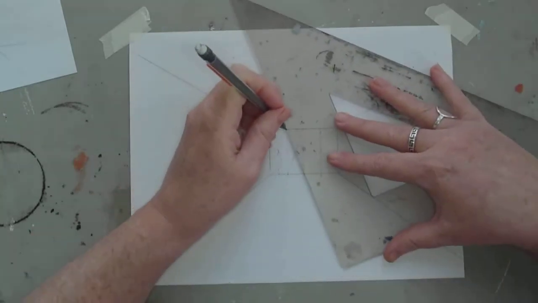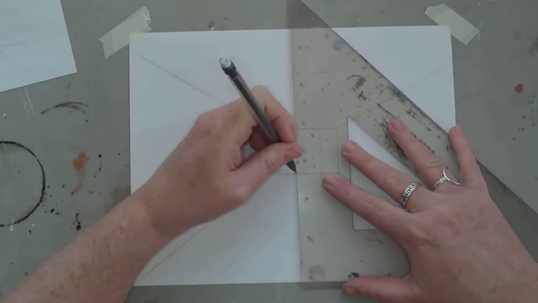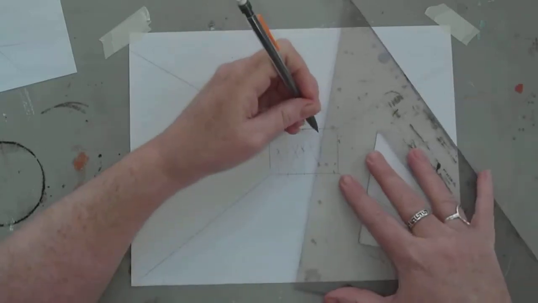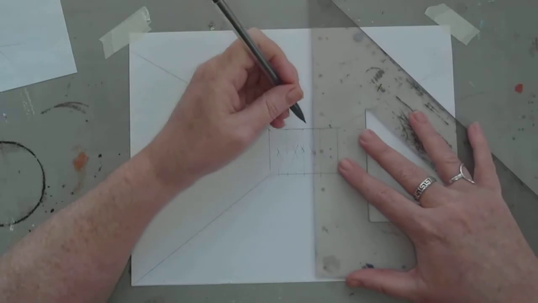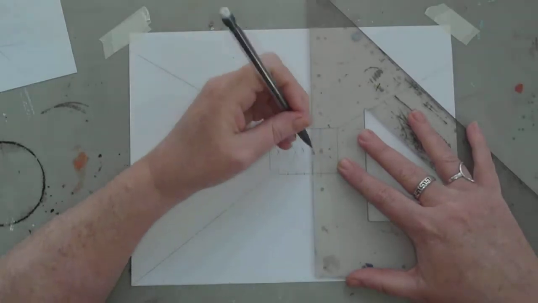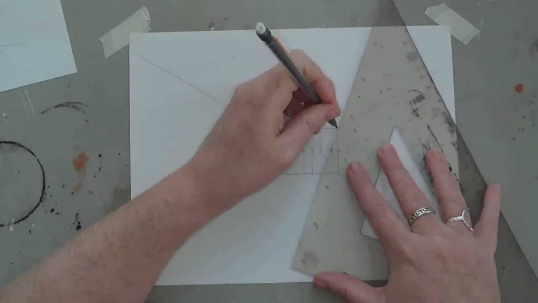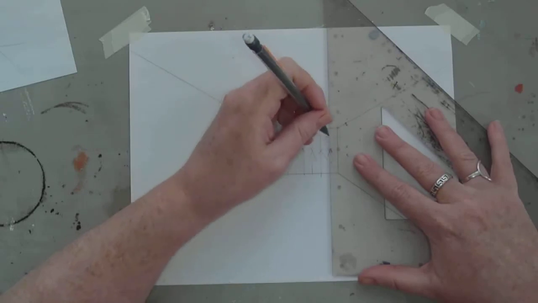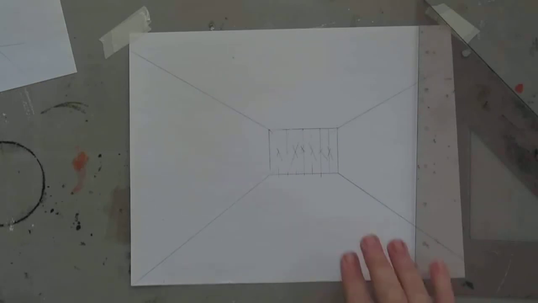So I'm constantly just going from one corner to the next to find where those lines cross in order to divide everything. And then I'm drawing a line straight up and down. So now I have equal sections in order to start the floor.